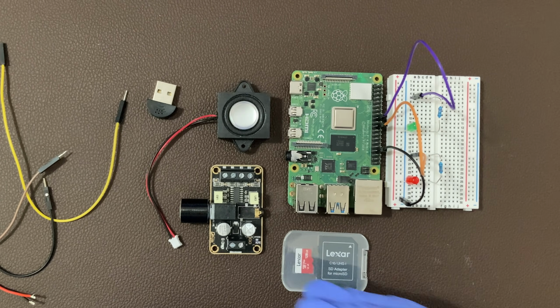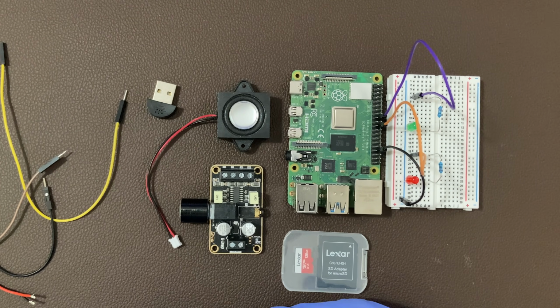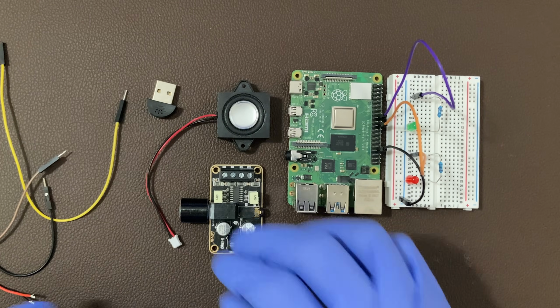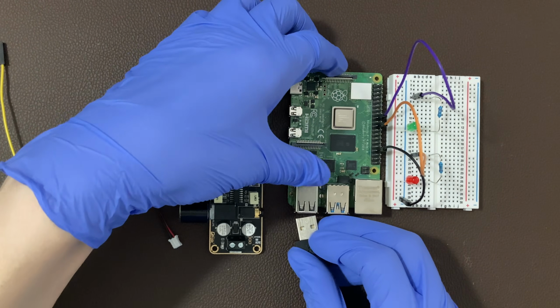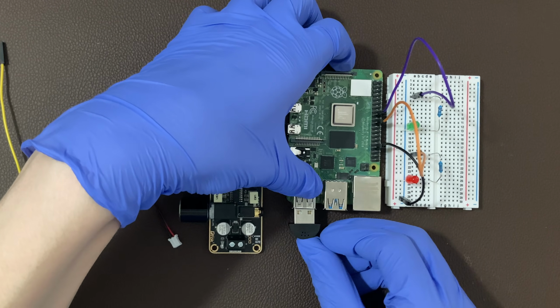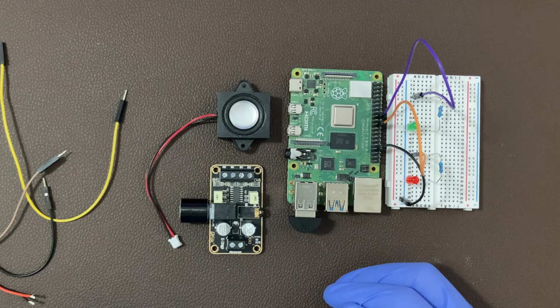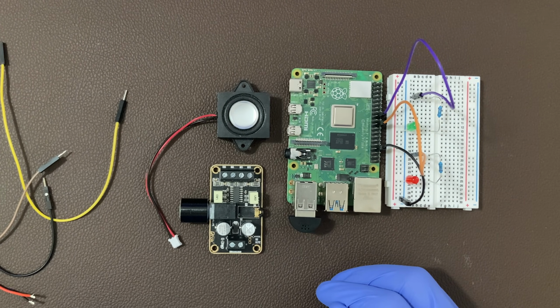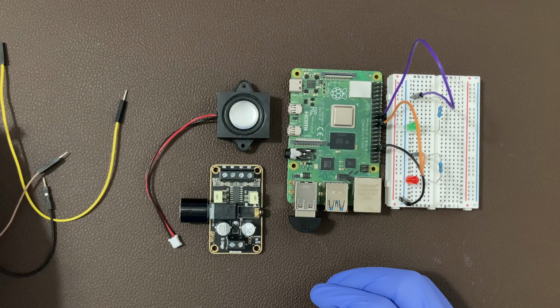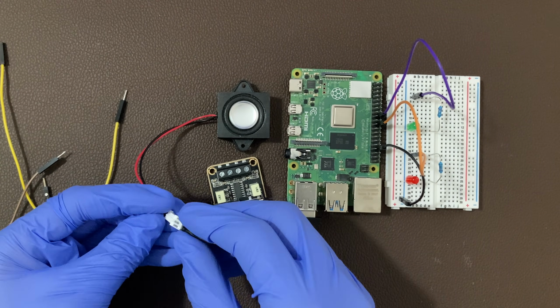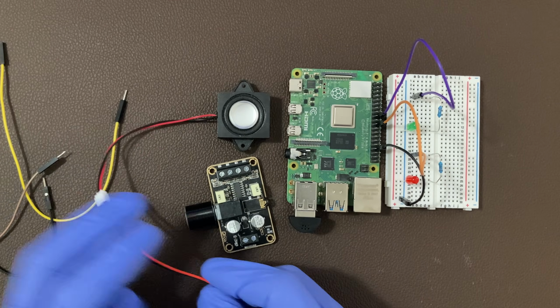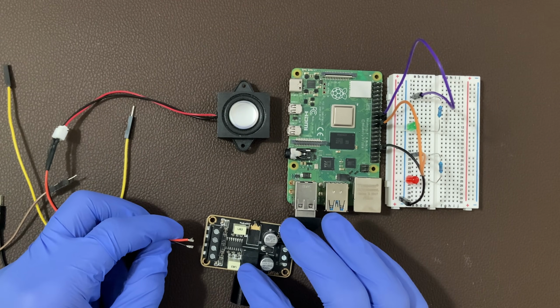So to use the audio part, I'm going to connect the microphone first. So we're going to use the USB port. Okay, next thing is the speaker here. So I made this wire over here so I can connect this one to the speaker, and then the other end over here I will connect to the audio amplifier. So over here we need a screwdriver.